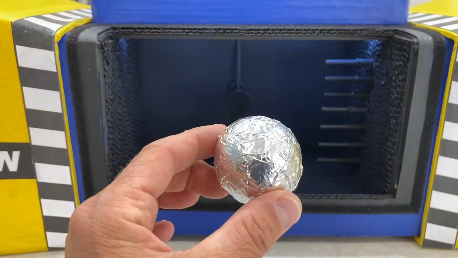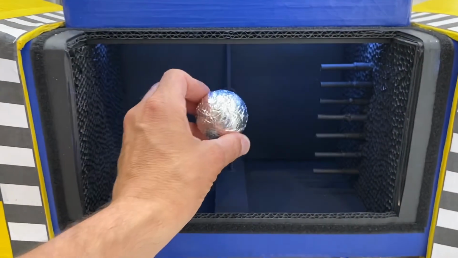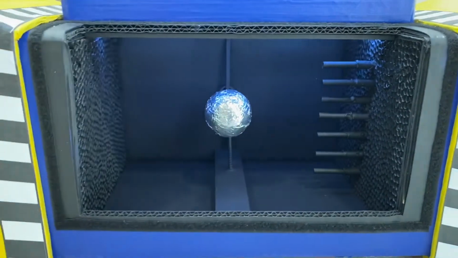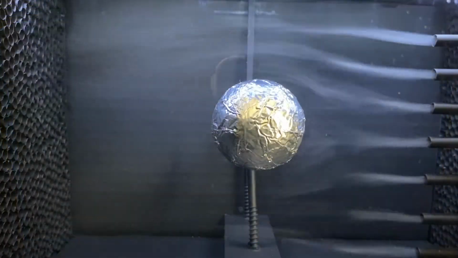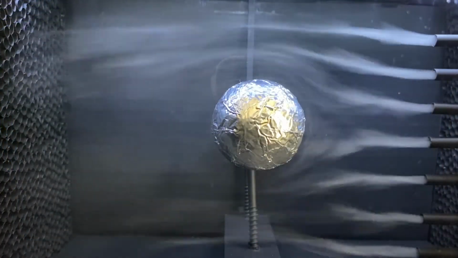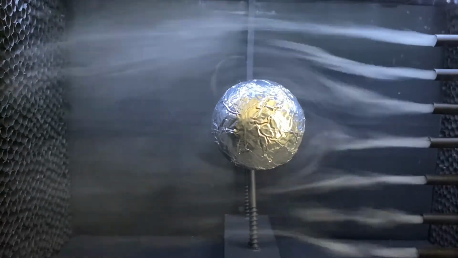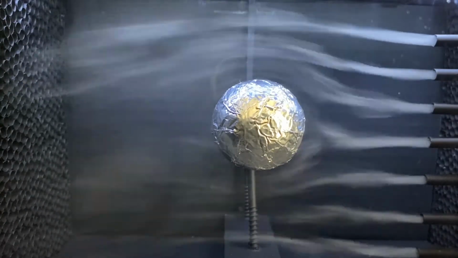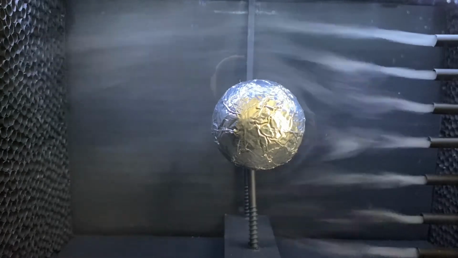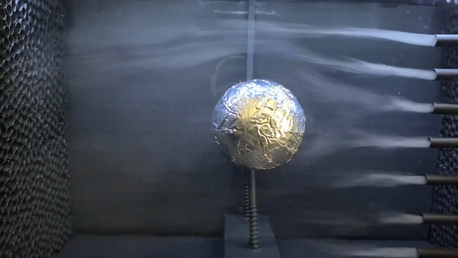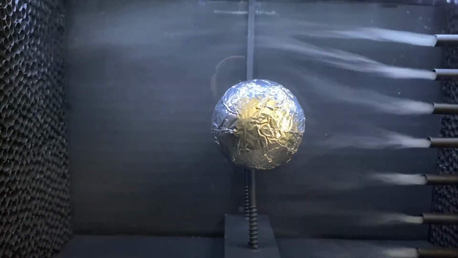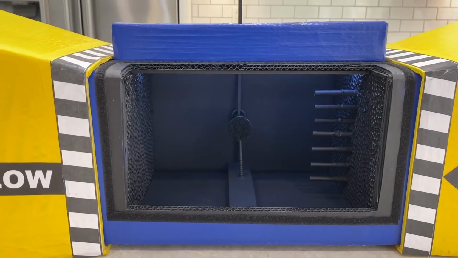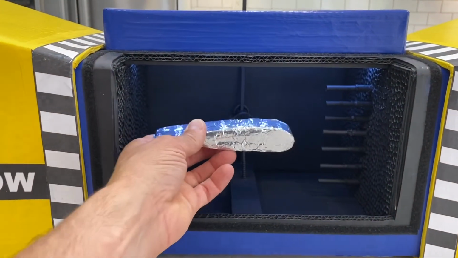The next shape we're going to test is the round ball. And now we're going to test the airfoil shape.